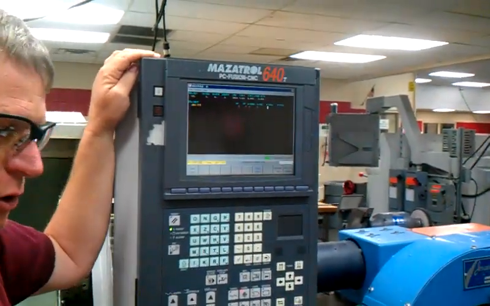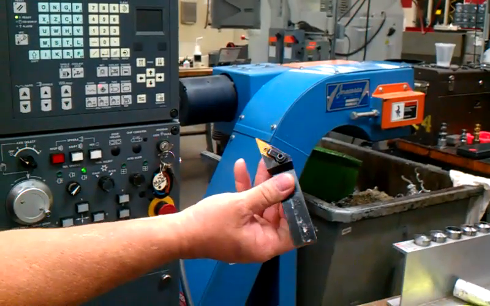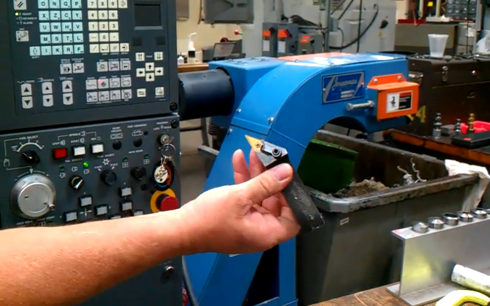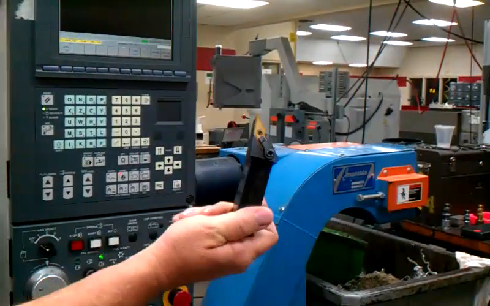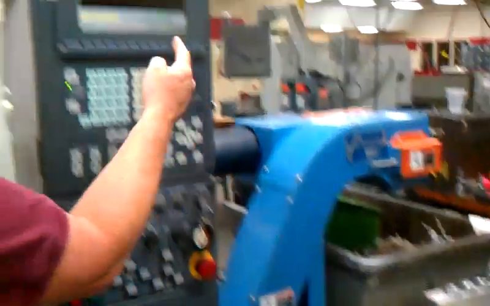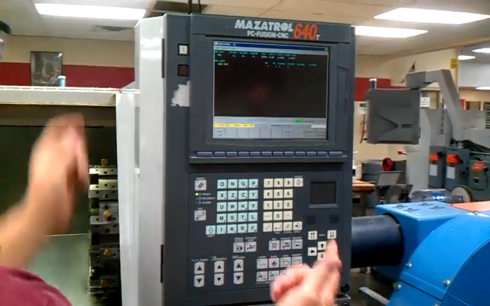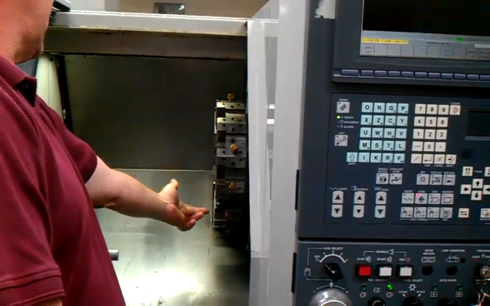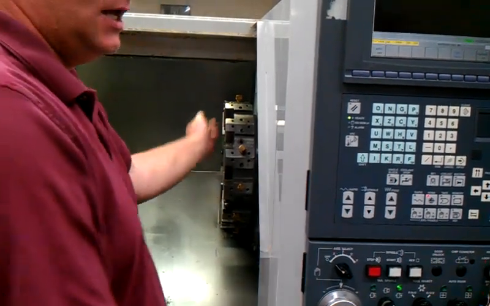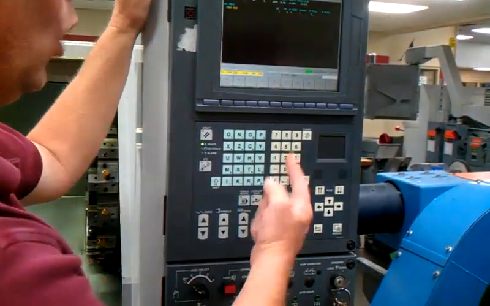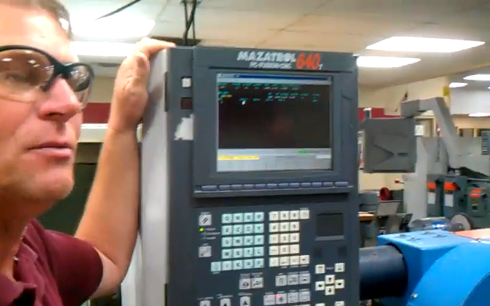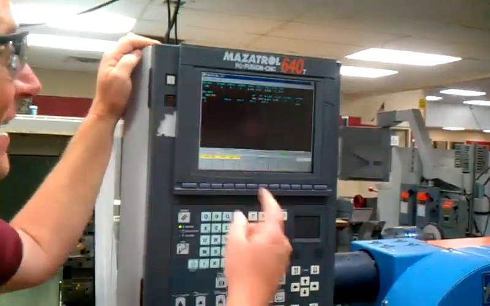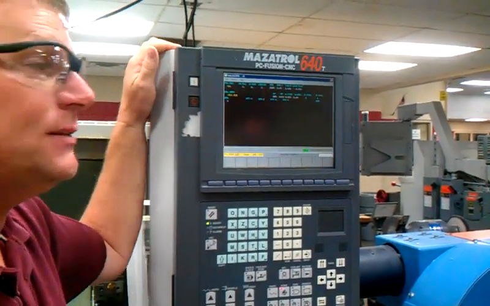It's asking me for a tool. I'm going to utilize the tool that just happens to be laying here on a workbench. That is a VNMG 432 style insert. We're going to utilize it because it's available. We'll mount it up here in just a little bit. I'm going to tell it that I'm going to put that in station number 1. So I'm going to tell it tool 1 is the tool that I'm going to use to rough and finish my facing operation. Guys, it needs very little information to write this program.